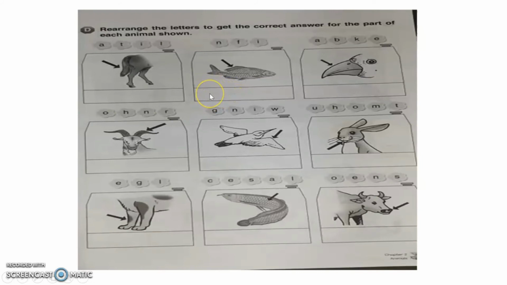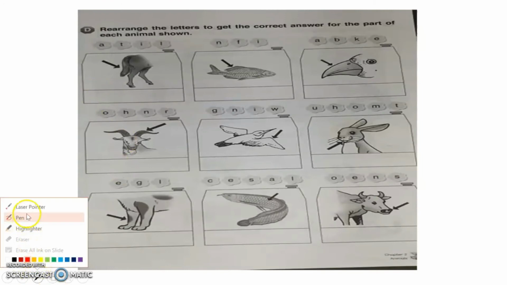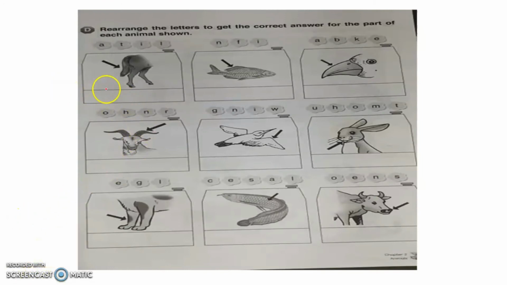You can ask for help from your parents or your brother and sister, and then you write the correct word below the picture. Okay, let's start. I give you the first answer, and again you are answering the rest of the questions.